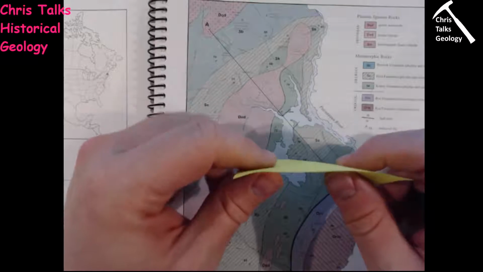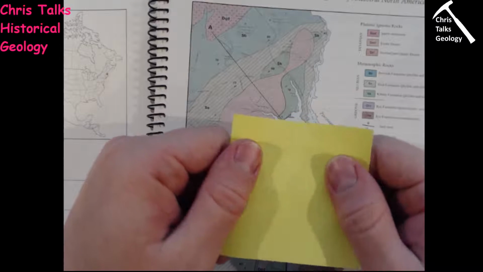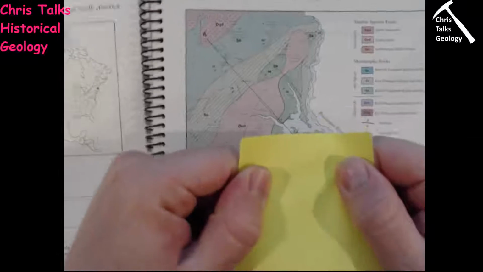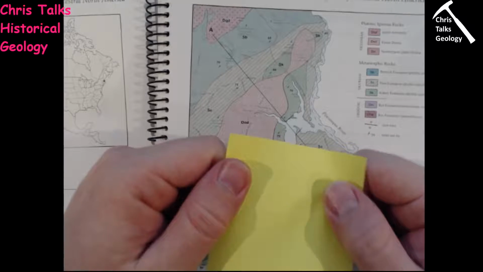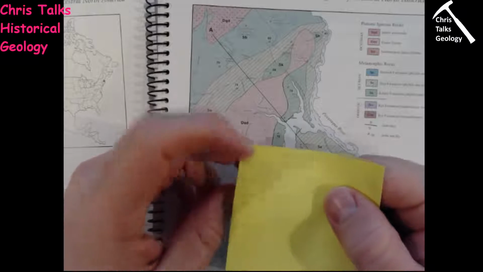Okay, what about transform? Well, in transform, obviously, we're trying to pull one piece of rock past the other. So away we go. Not exactly forming any folds. The crust buckles a bit, but it doesn't exactly form folds. So, all right, forget transform.